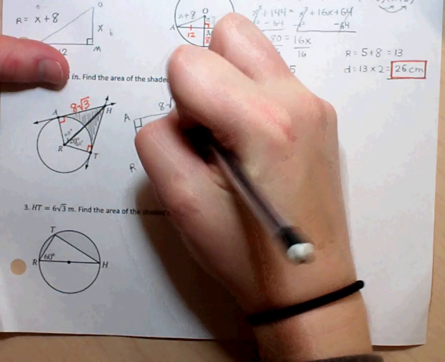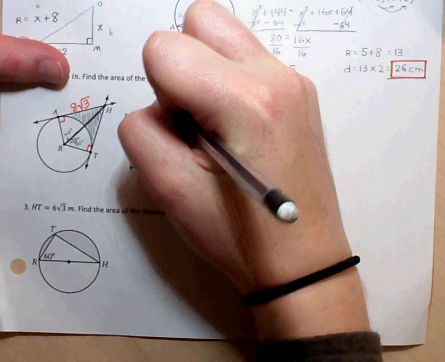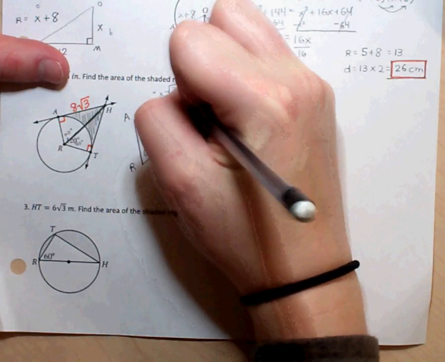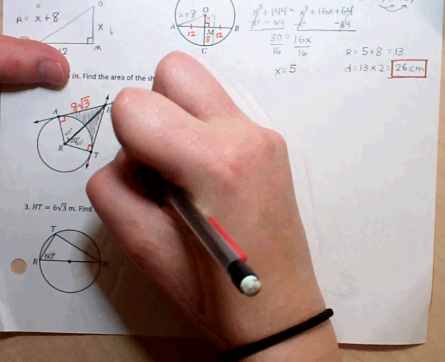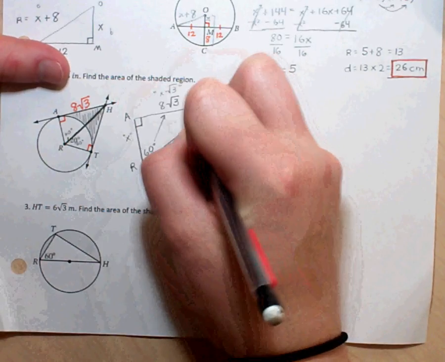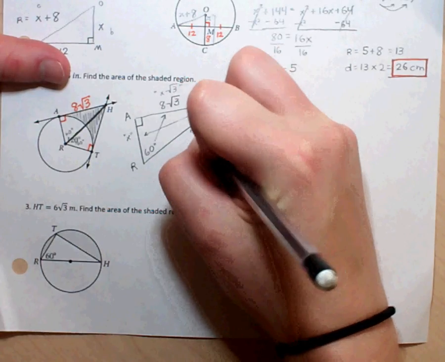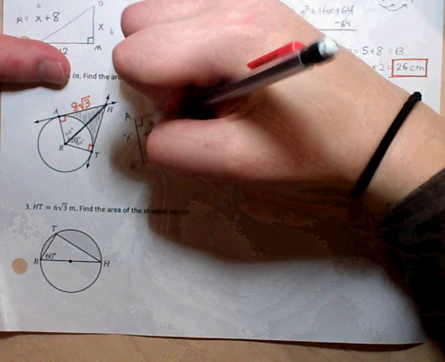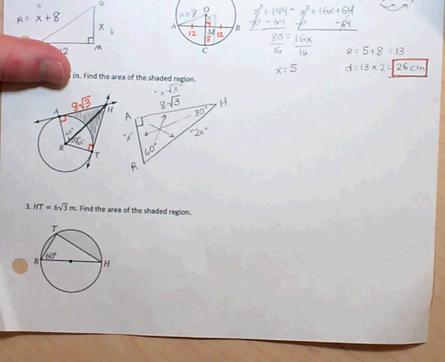We are given the side opposite 60 degrees. That is our x square roots of 3 side. Our x side is opposite that 30-degree angle. And our 2x side is opposite the 90-degree angle. That's always our hypotenuse.